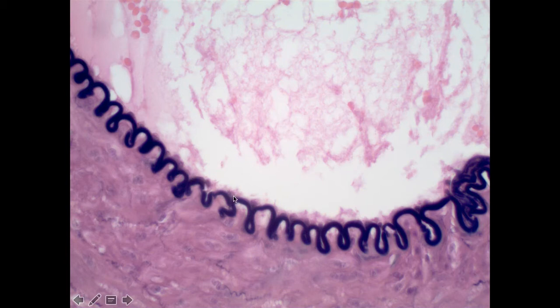And so simple squamous is very, very thin. It's so thin that at times you don't even see it, except in areas where we have these nuclei. As we'll see when we compare to the other ones, simple squamous is often difficult to find unless you know exactly where to look, because of how inconspicuous it is compared to other tissues.